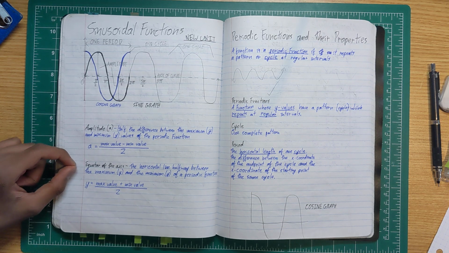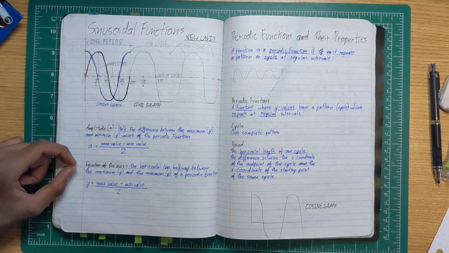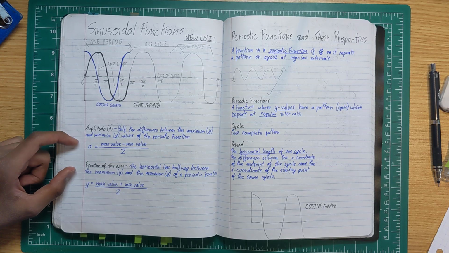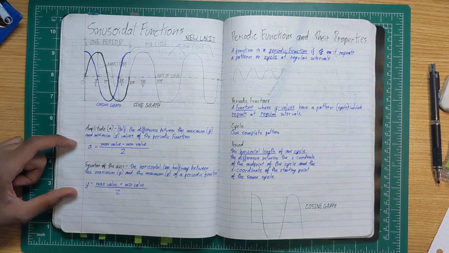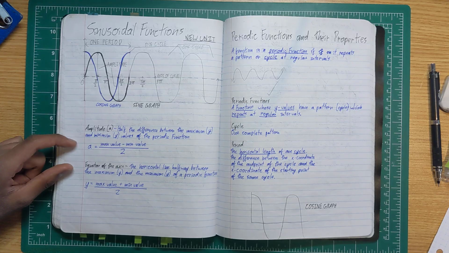So you take the maximum value and you subtract the minimum value, which means you're basically adding the values. Subtract the negative value. And then you divide it by 2. So you get the amplitude.